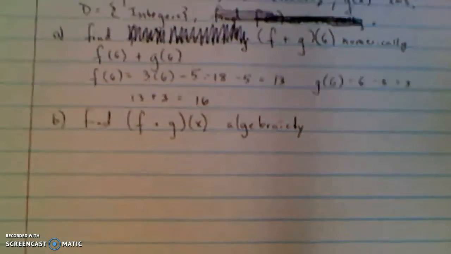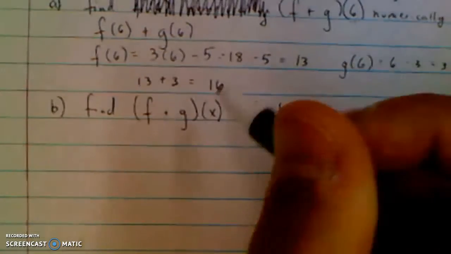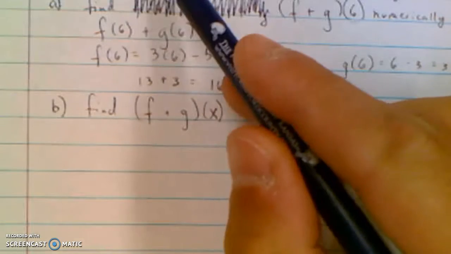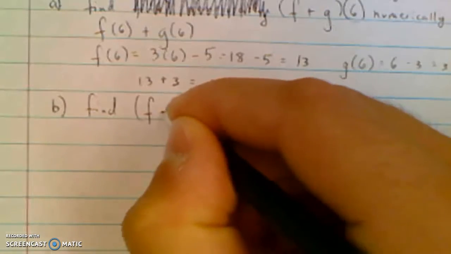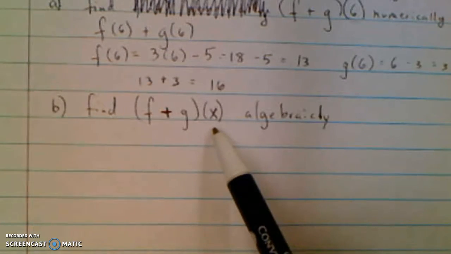Okay, B is a little different. Find it algebraically. And we're using the same functions here: f of x equals 3x minus 5, g of x equals x minus 3. That is still a plus. However, this time they don't give us a number, right?